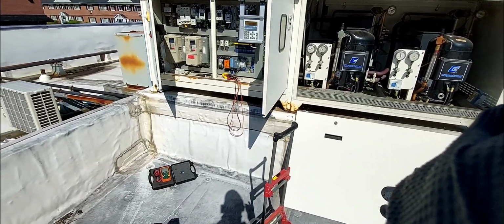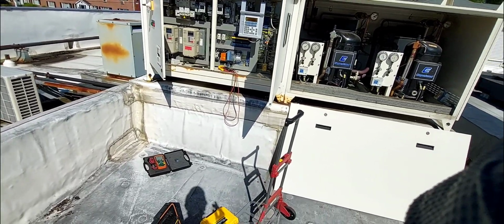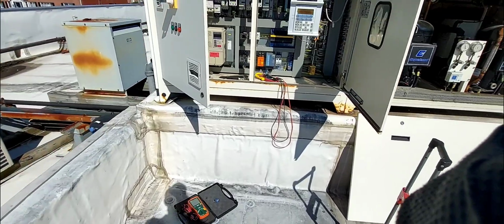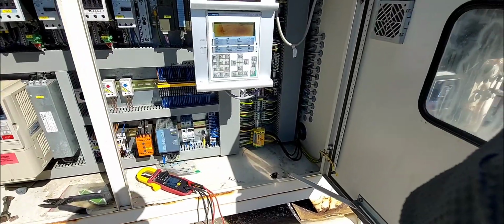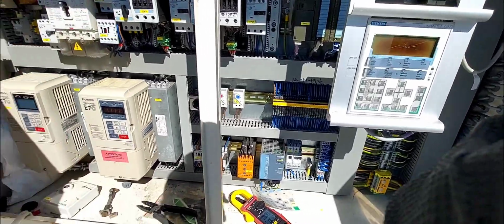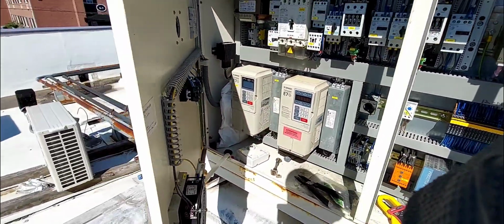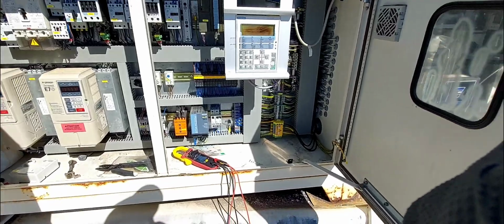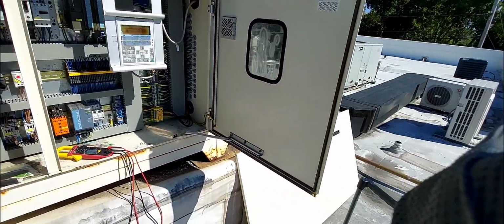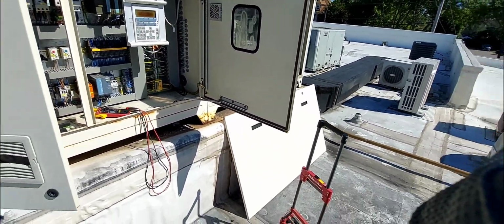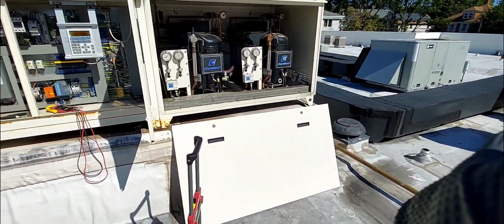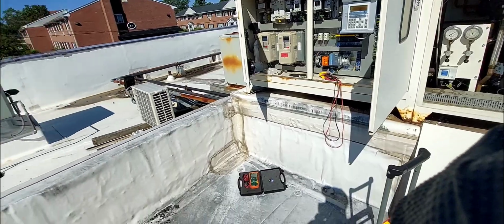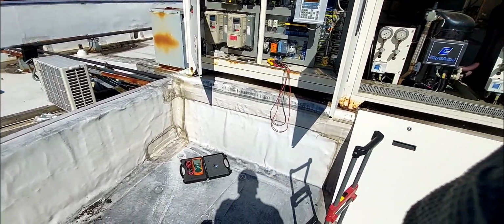what is exactly happening when you do a Megger test, and the problems or symptoms associated with a compressor motor winding if it fails a Megger test.